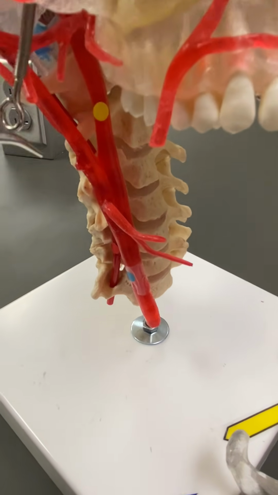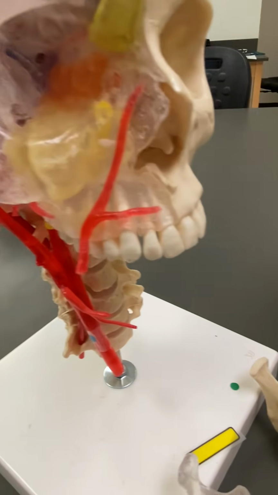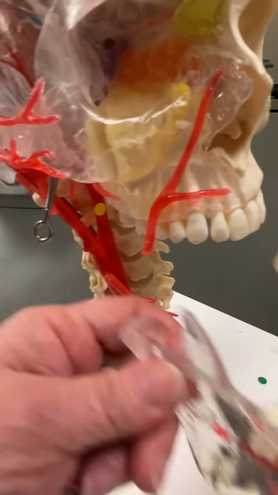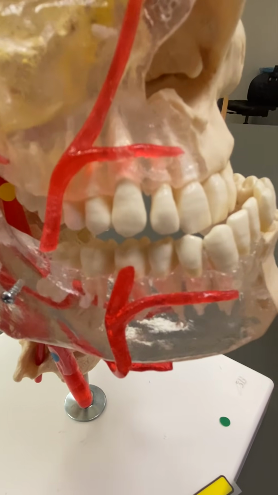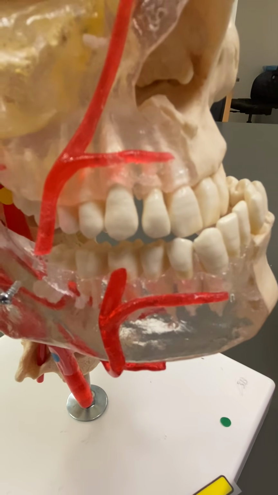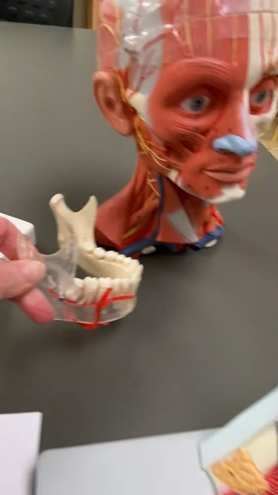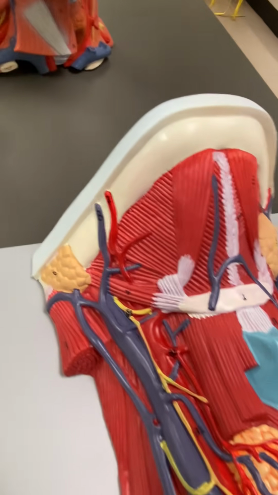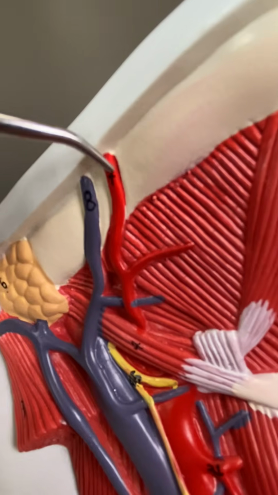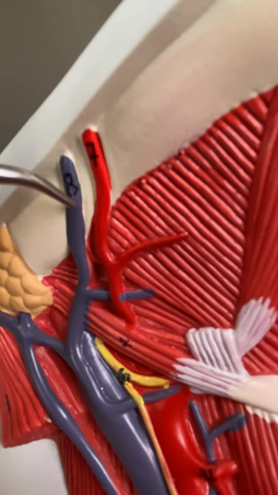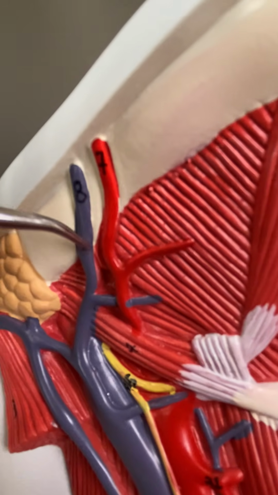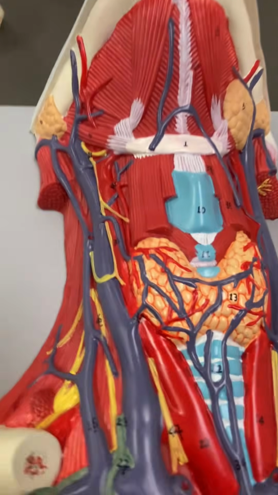The external carotid, one of the branches is the facial artery. Now I've removed the mandible so I could see those a little bit better, but here you can see the facial artery that will snake over the mandible. So if we come back to this model, you can see the facial artery here, and then this would be the facial vein. So now we're going to focus on the veins.